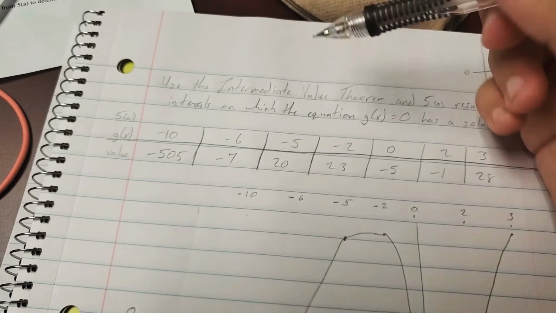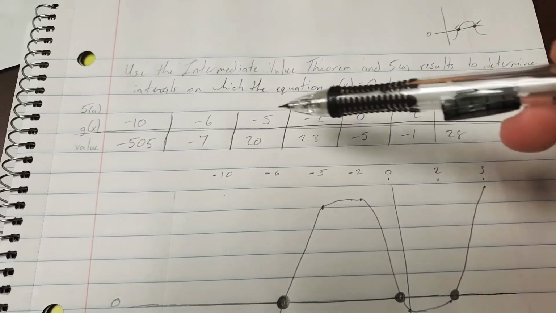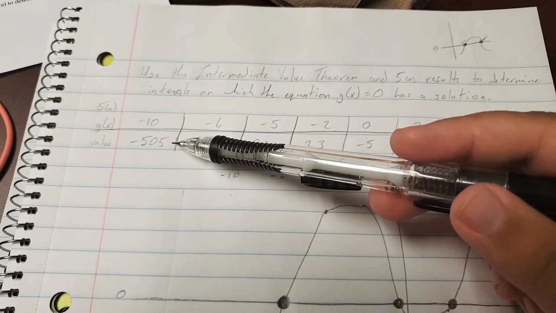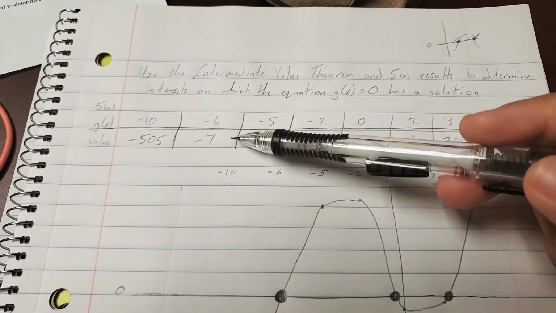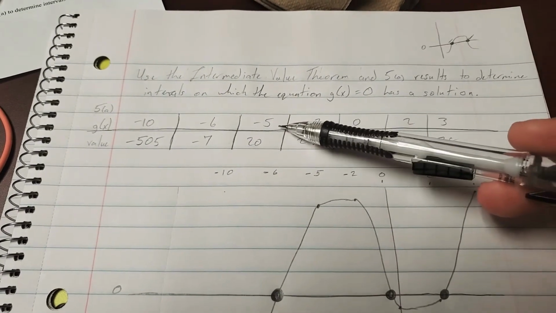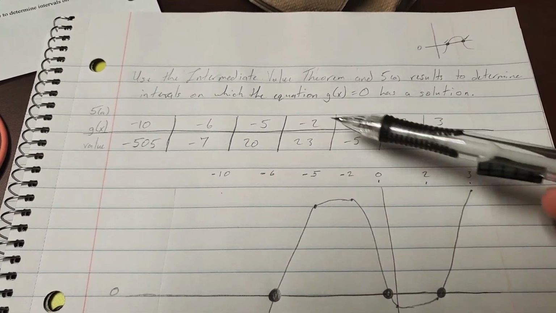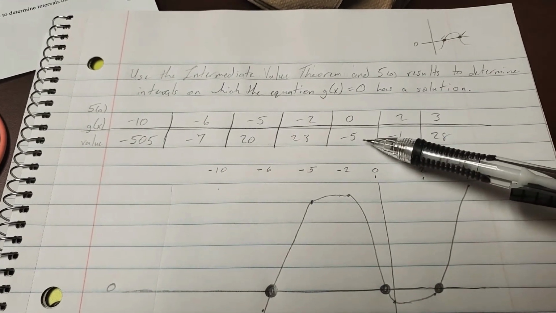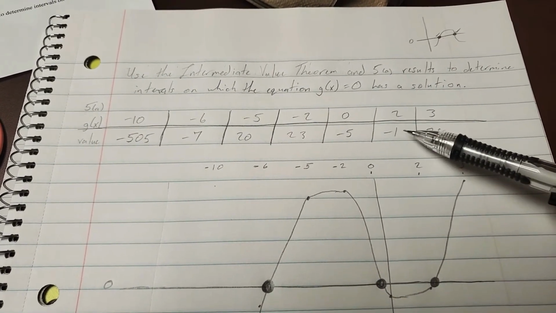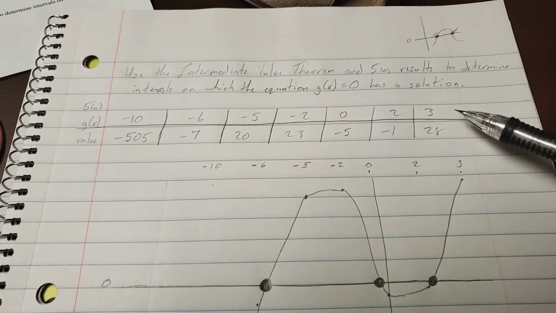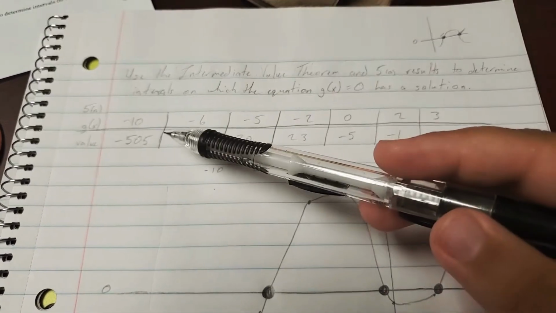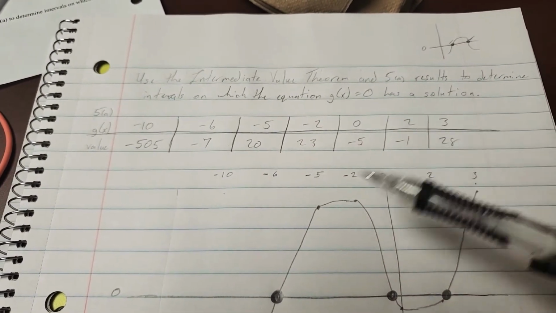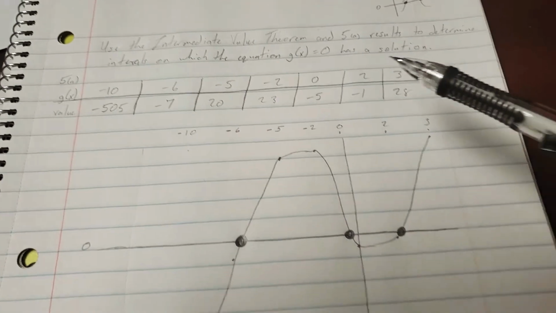And here is where I've transposed each of these values, of which negative 10 had a value of negative 505, negative 6 had a value of negative 7, negative 5 had a value of negative 20, negative 2 had a value of 23, 0 had a value of negative 5, 2 had a value of negative 1, and 3 had a value of 28. Negative 10 may have a mathematical error in it because that doesn't fit with the sequence of everything else, but I don't know.